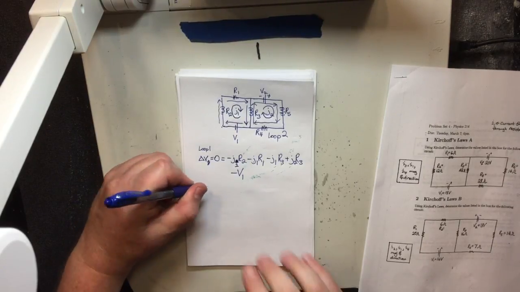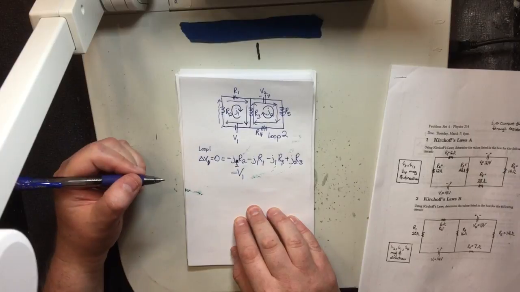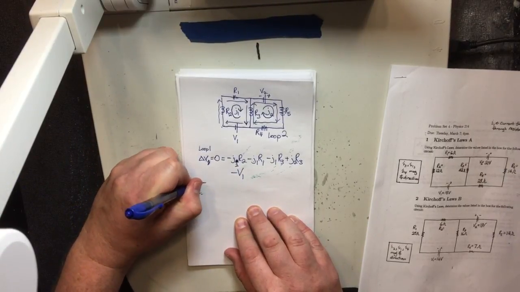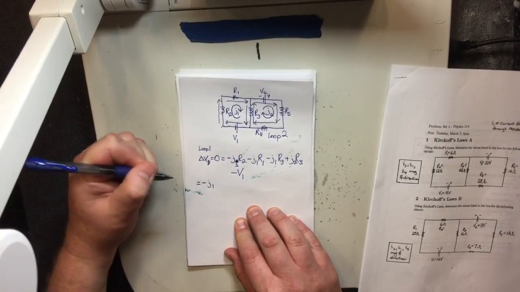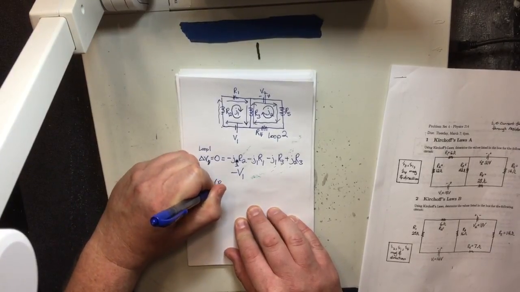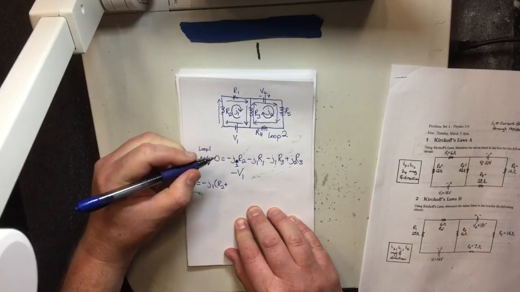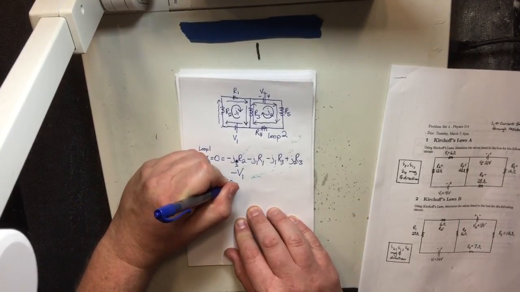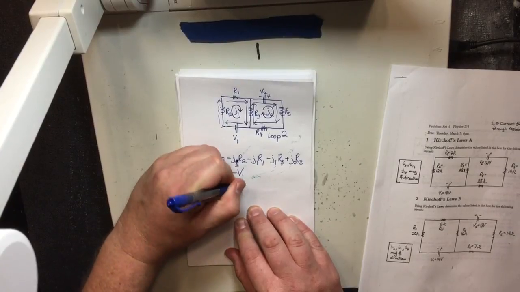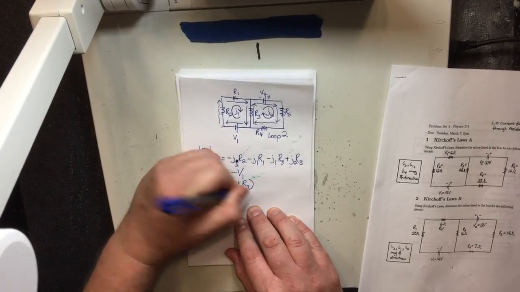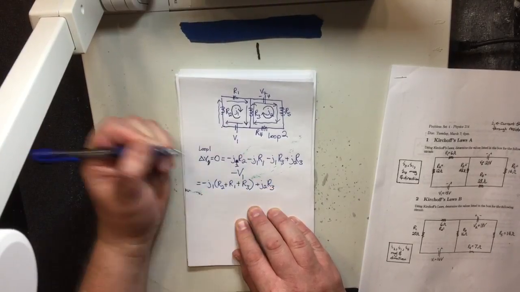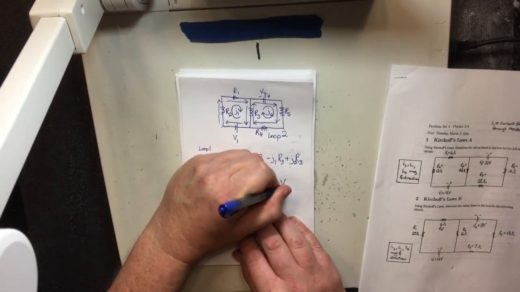And what I'm going to do right now is simplify it. I'm going to take all my J1s and factor them out. Minus J1 times R2 plus R1 plus R3, plus J2 R3 minus V1.